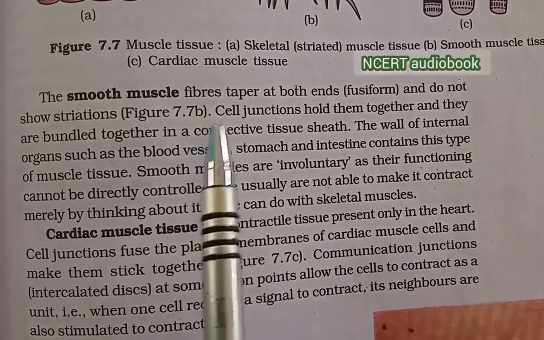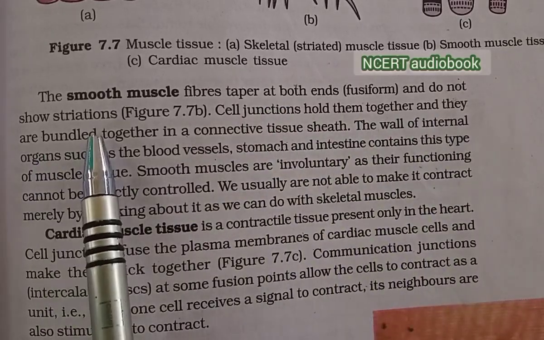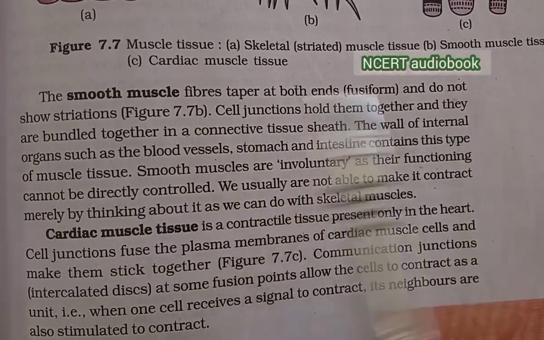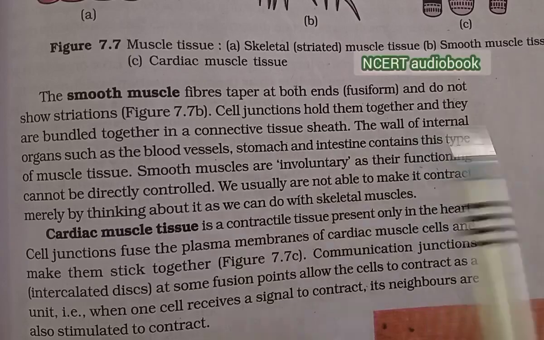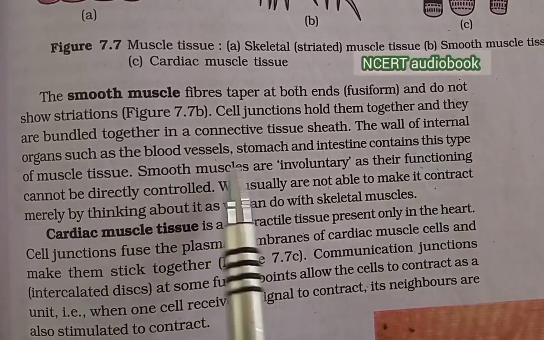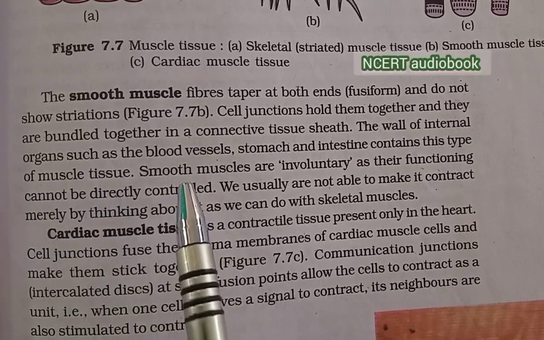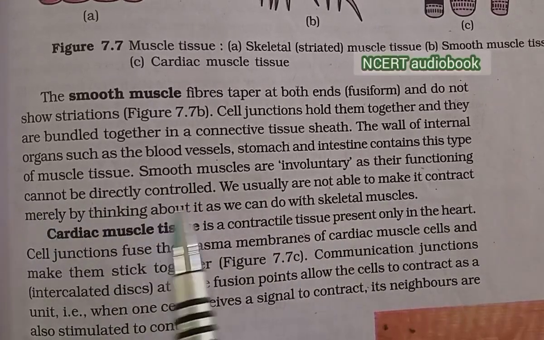The smooth muscle fibers taper at both ends and do not show striation. Cell junctions hold them together and they are bundled together in a connective tissue sheath. The walls of internal organs such as blood vessels, stomach and intestine contain this type of muscle cells. Smooth muscles are involuntary as their functioning cannot be directly controlled.